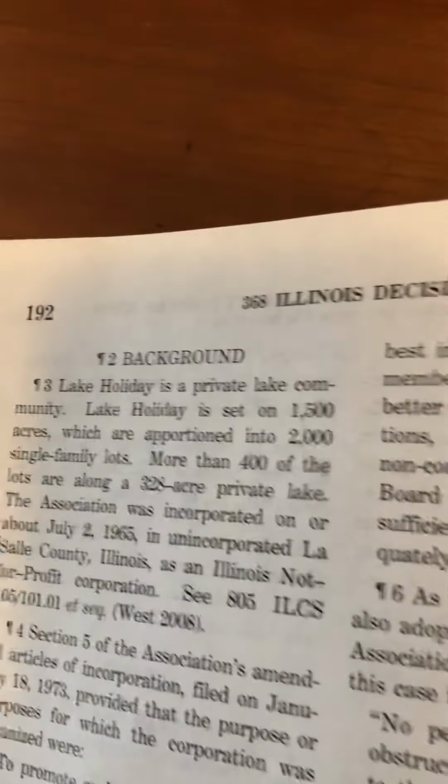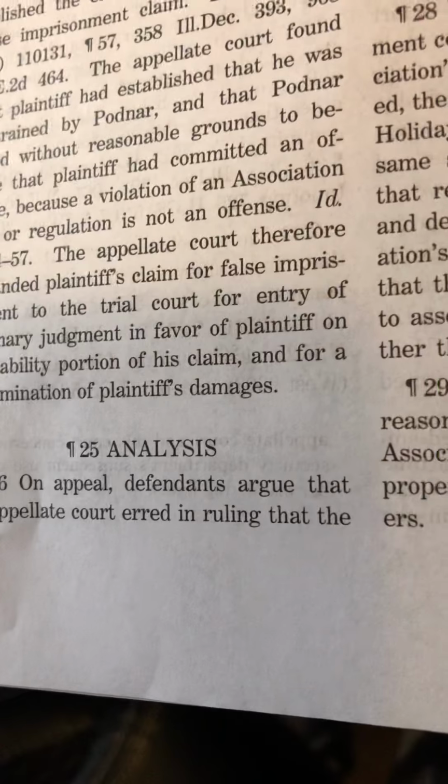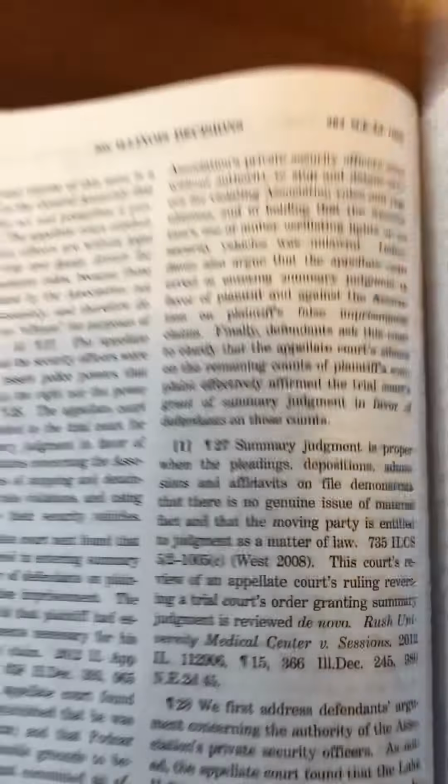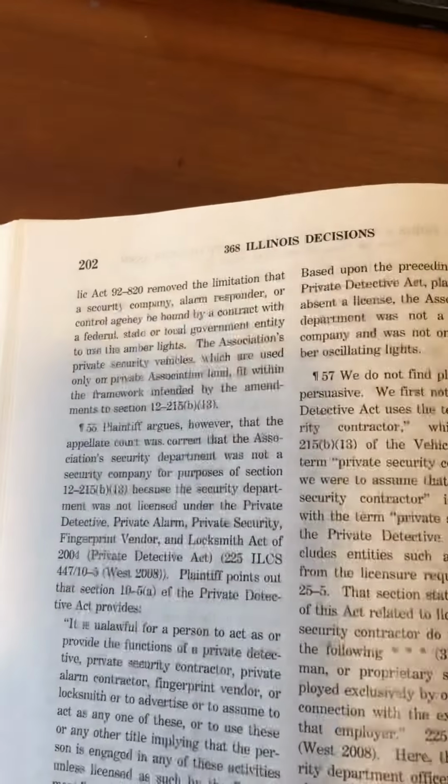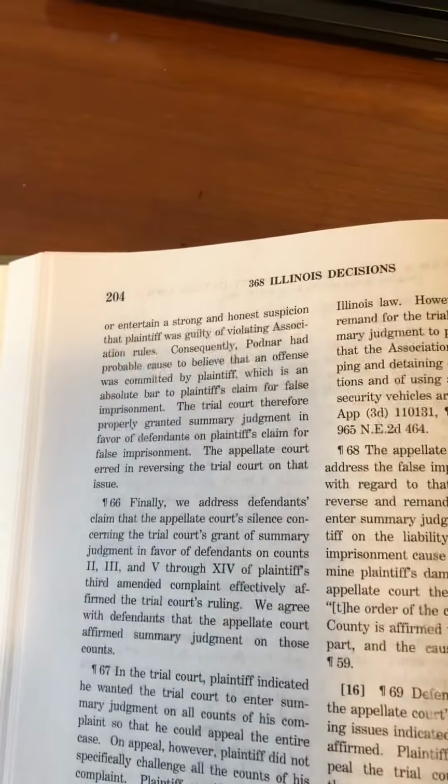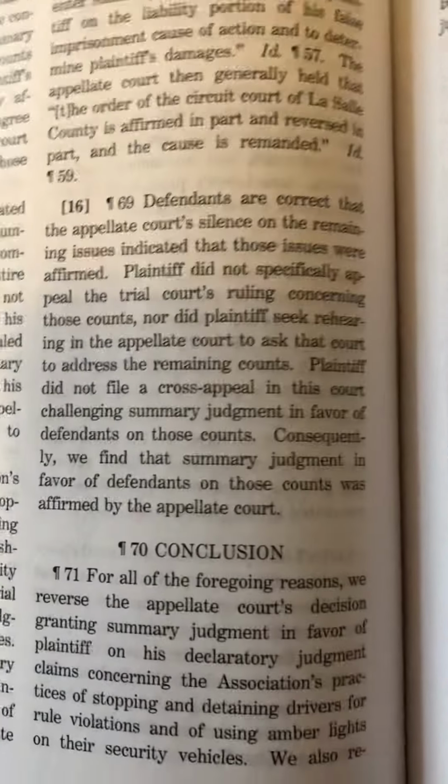Okay, so we have our background, which goes for a couple of pages. Then we have our analysis on page 196, where they start doing their legal analysis for a few pages. And then here we go, our conclusion.